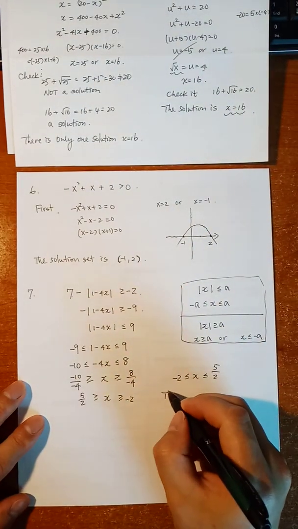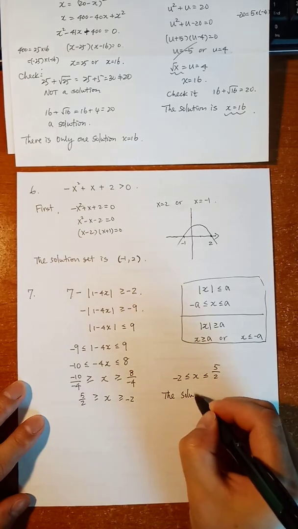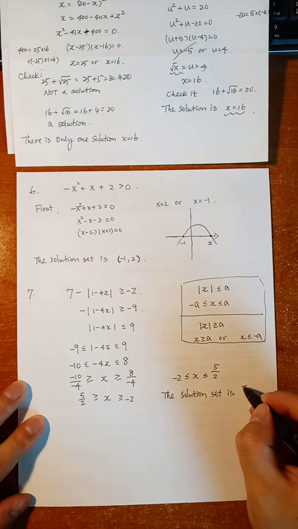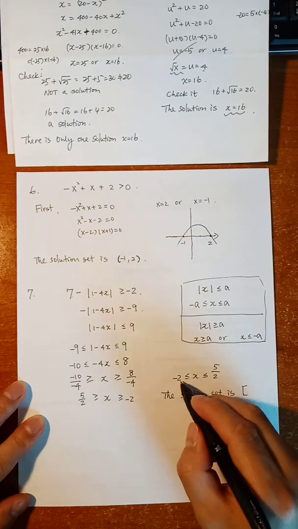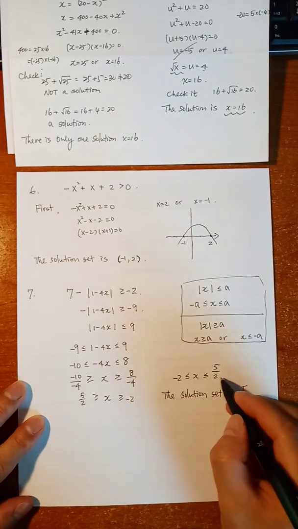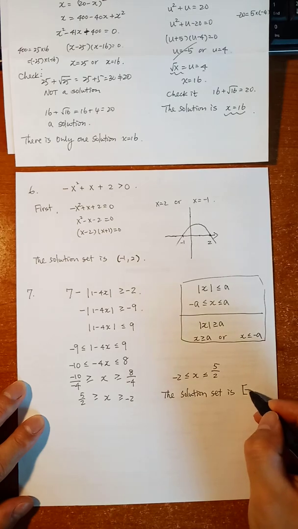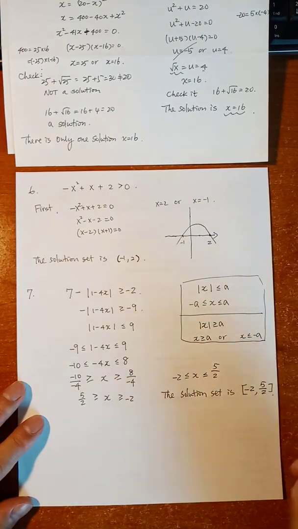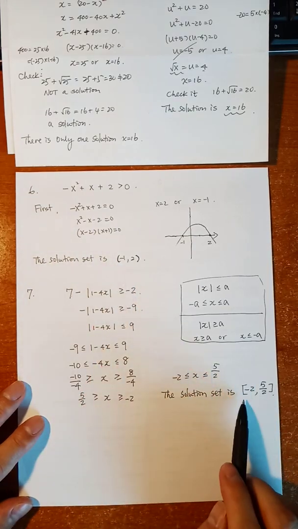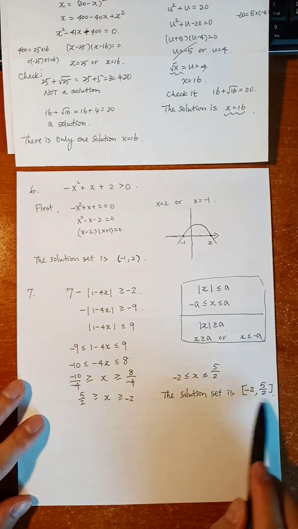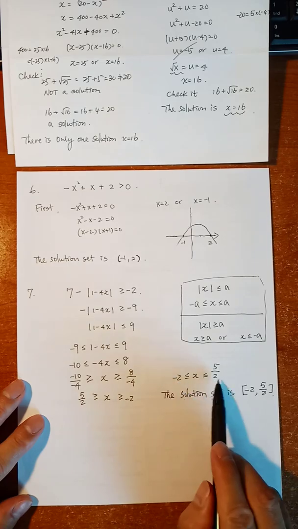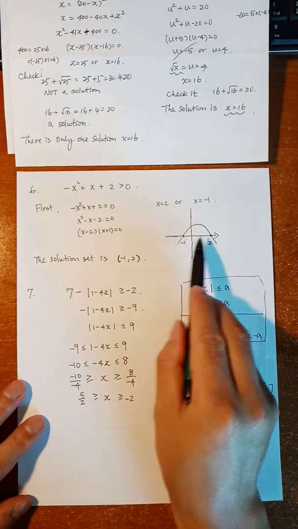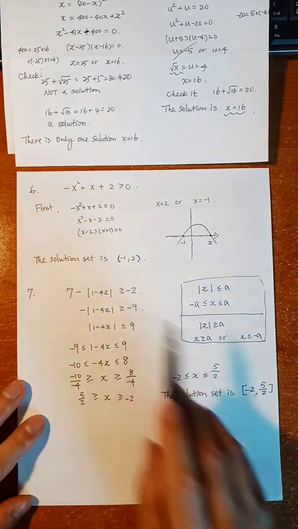So the solution set is here. You see, you have an equal sign, which means you're going to include the endpoints. So you use brackets, -2, 5 halves. Be careful about the difference of those two symbols. Here, we're going to include the endpoints. This place will exclude endpoints because this is just greater, no equal sign.